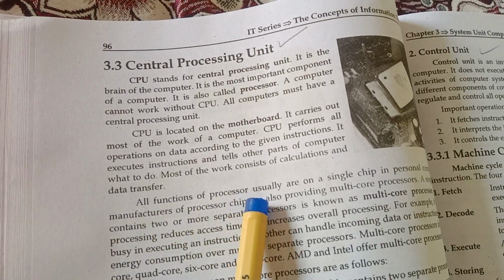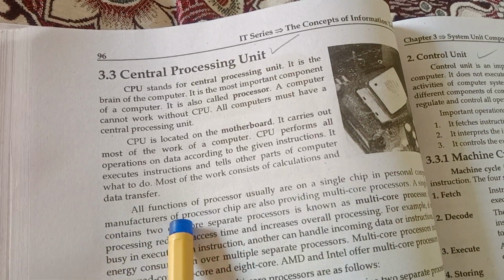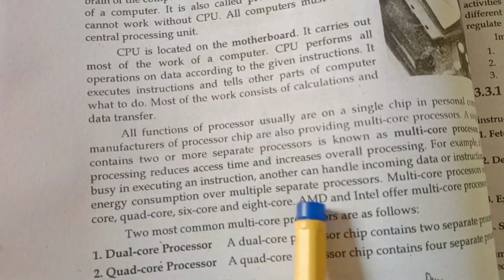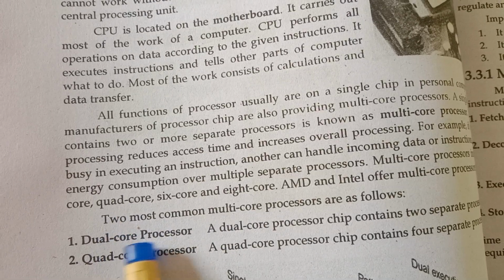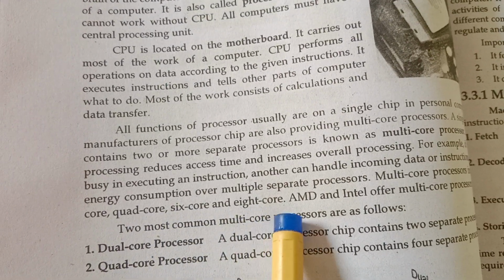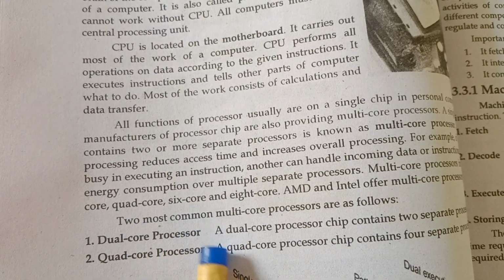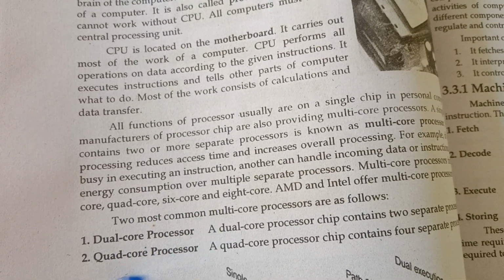All processing functions are usually performed on a single chip. Personal computer processor chips are manufactured by AMD and Intel. The most common types of multiple core processors are as follows: dual core processor and quad core processor.